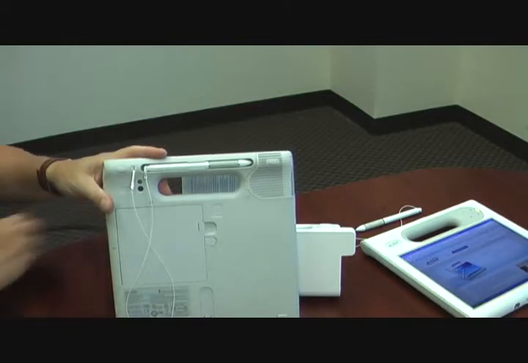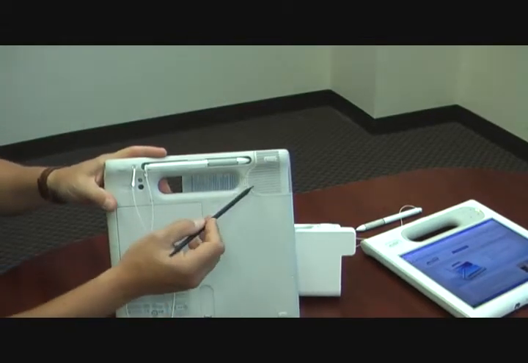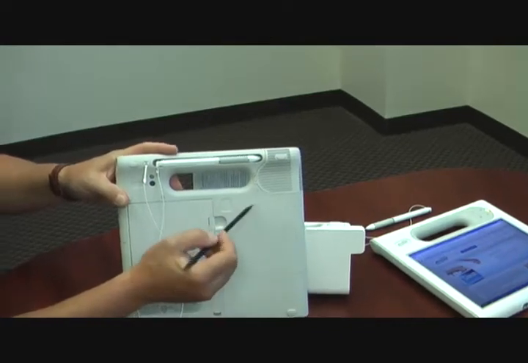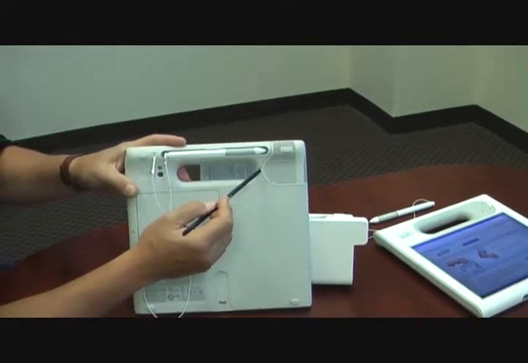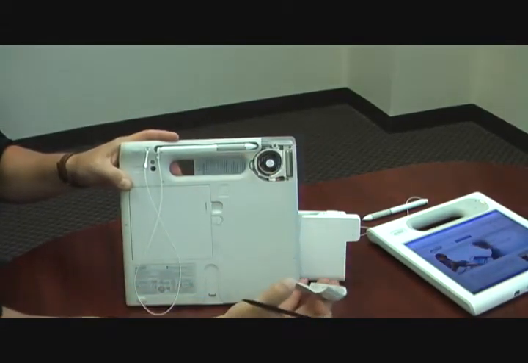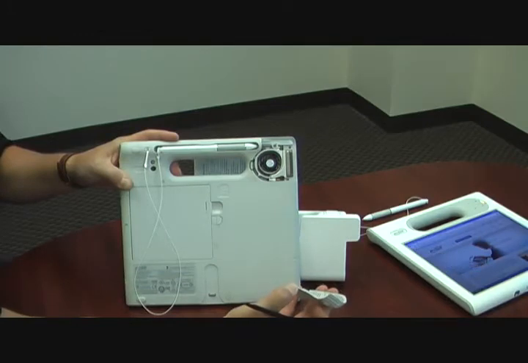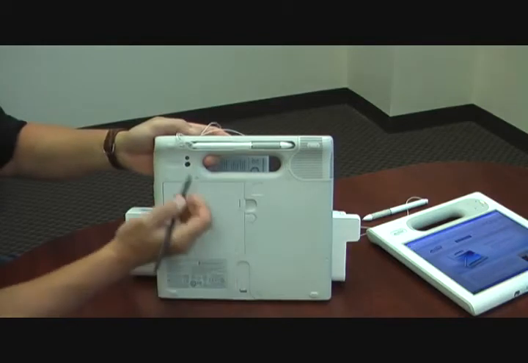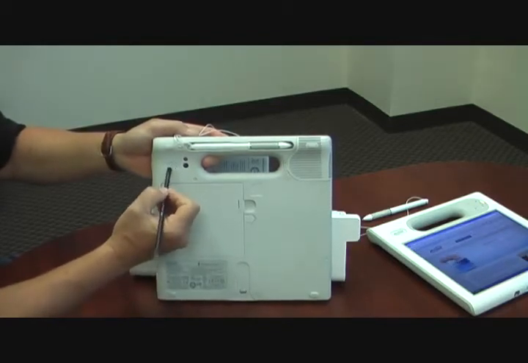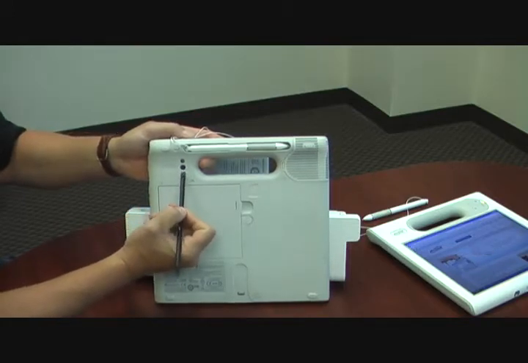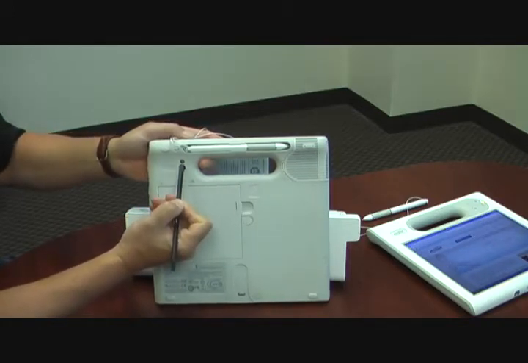Some of the other features on the rear of the C5, here's the fan cover. It is sealed inside from the electronics that are housed inside the chassis. It can be removed by a qualified person, and you can clean and remove dust, dirt, and disinfect the fan assembly as well. Moving to the top, this is a sealed speaker assembly, so your speaker again is sealed. You have a 2-megapixel camera lens and a light source above it.